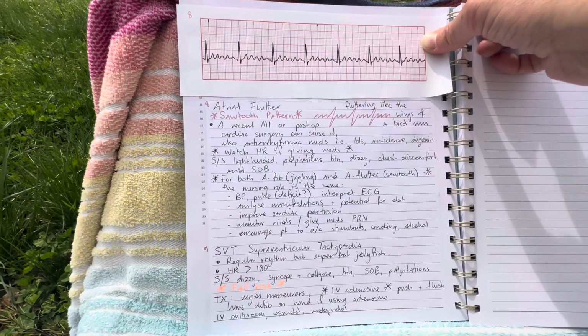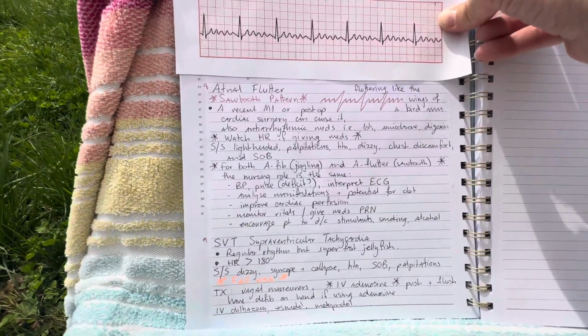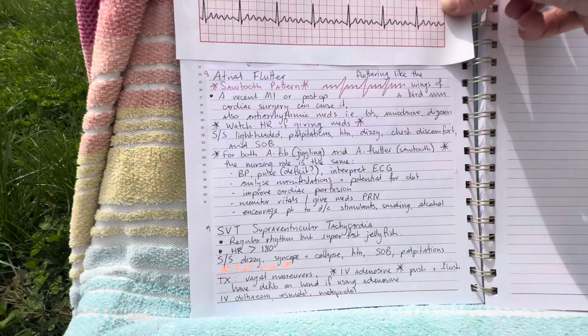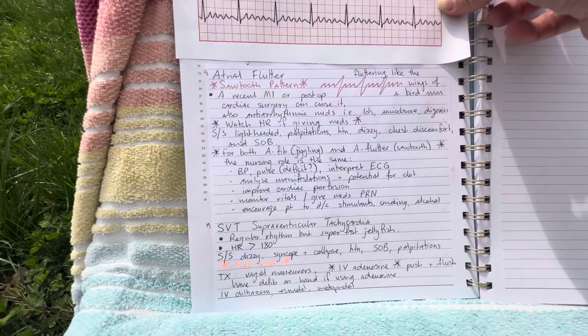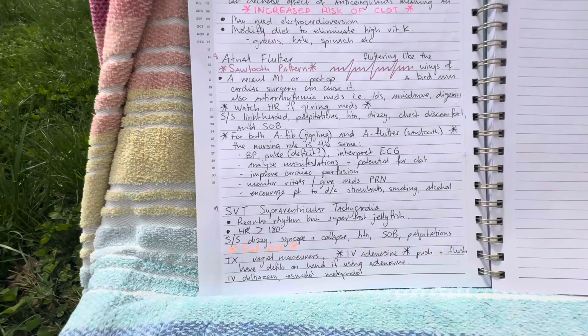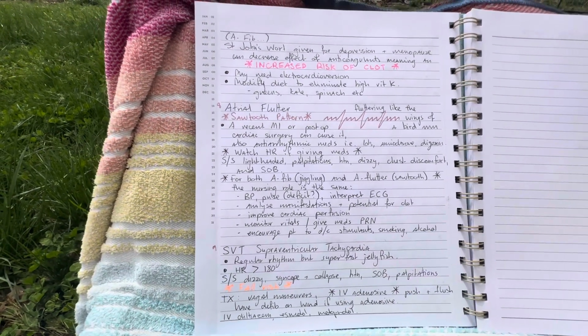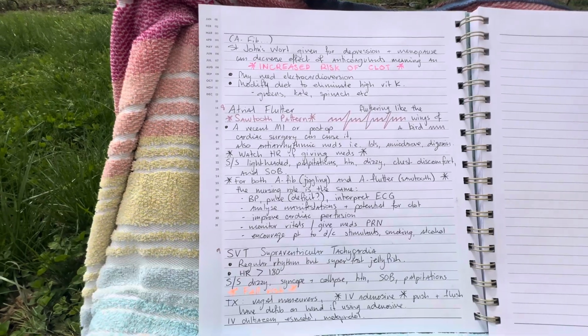For both AFib, the jiggling, and flutter, sawtooth, the nursing role is the same. Blood pressure, pulse, is there a deficit? Interpret ECG, analyze manifestations and potential for clot, improve cardiac perfusion, monitor vitals, and give meds as needed. Encourage patient to discontinue stimulants, smoking, and alcohol.